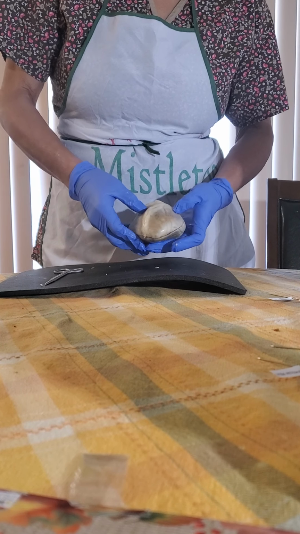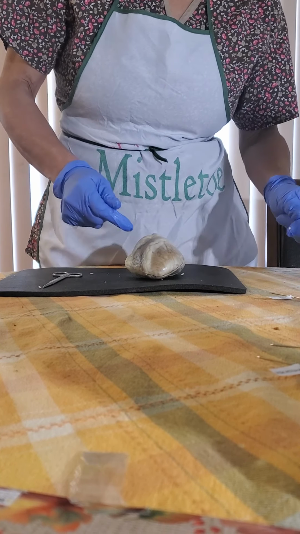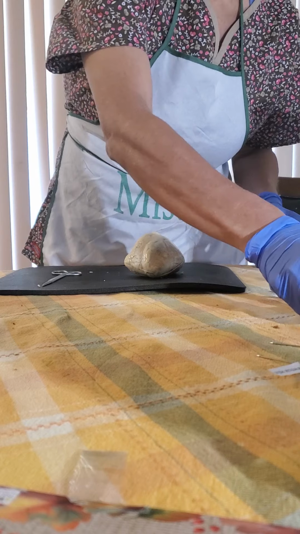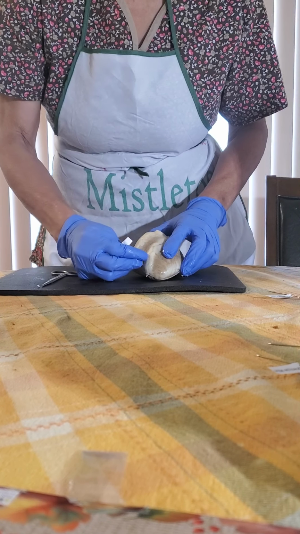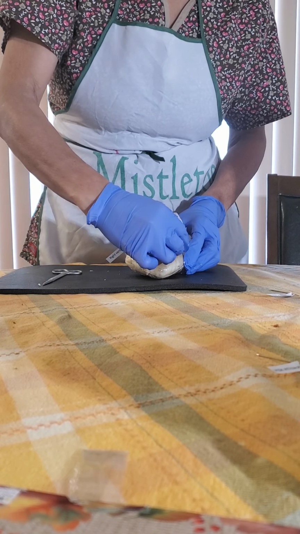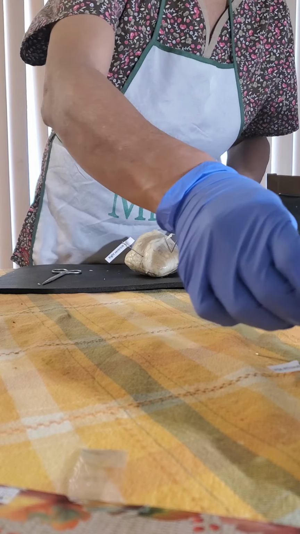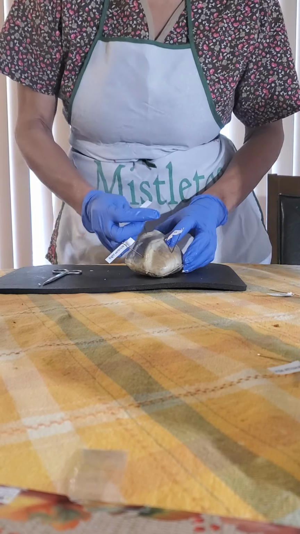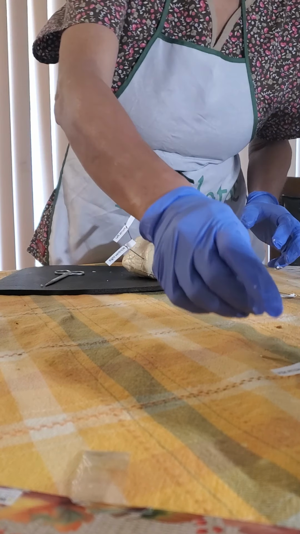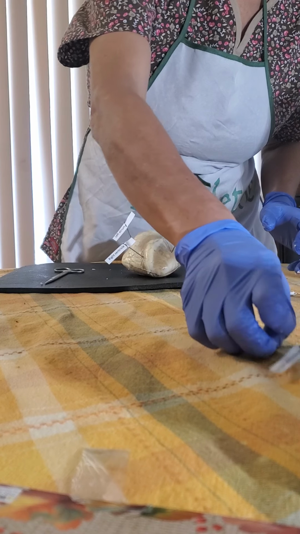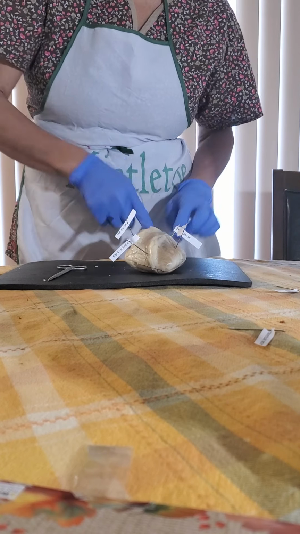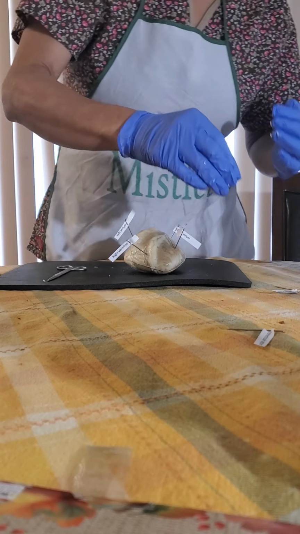We have the right ventricle, left ventricle, left atrium, which is inside of the left appendage or auricle, like an ear flap, and the right atrium with this right auricle or ear flap.